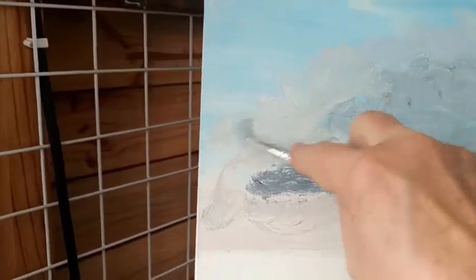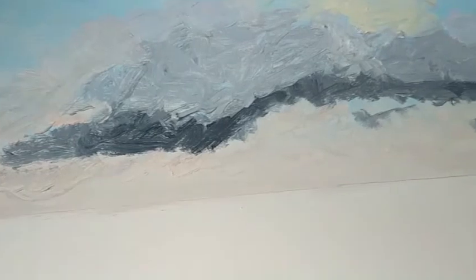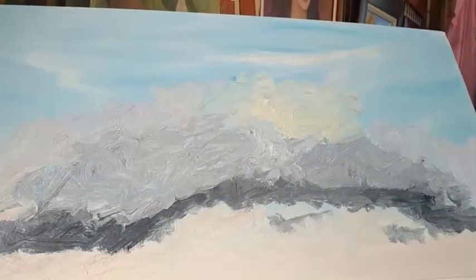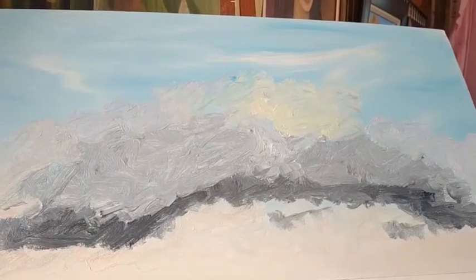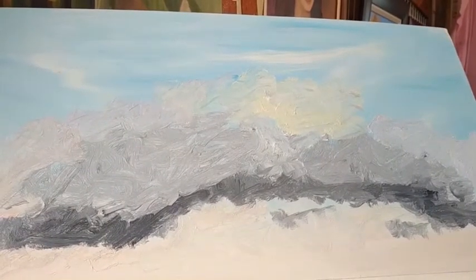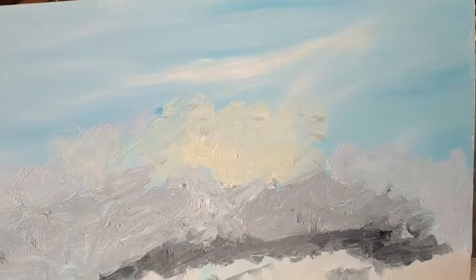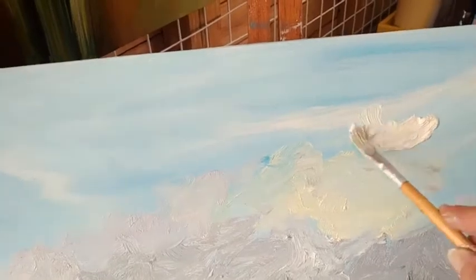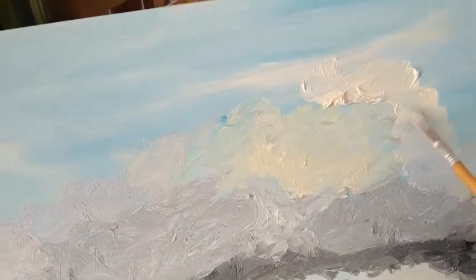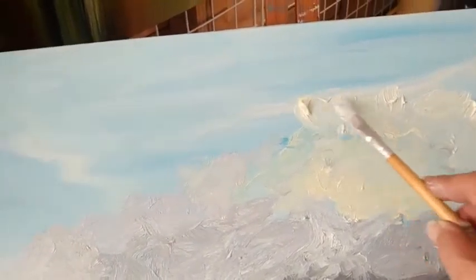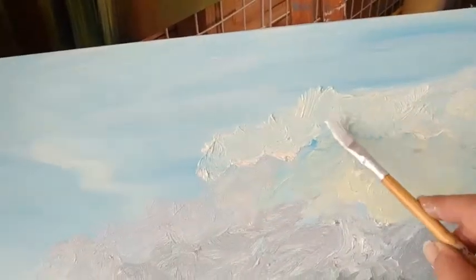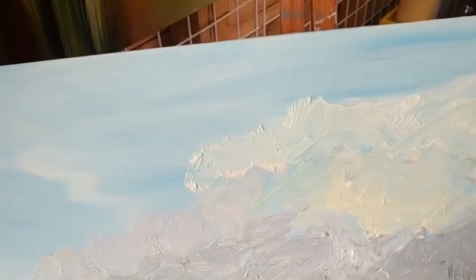Now I want a lot of white, but my white is not going to be pure white. It's going to be mixed with a little bit of yellow, but very, very little. If I look at my picture, I'm going to need a lot more white in this area here. So I'm just putting down white at the moment with a tiny little bit of yellow mixed in. Pushing up, down, sideways.